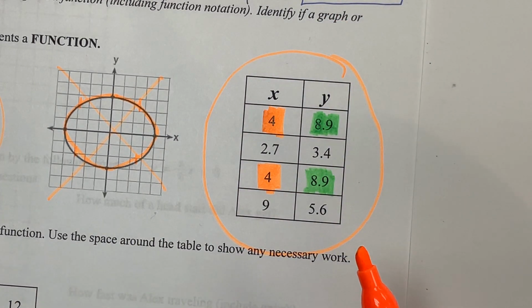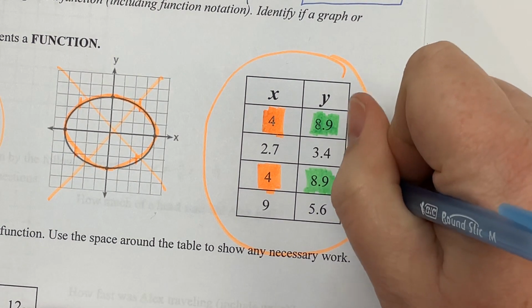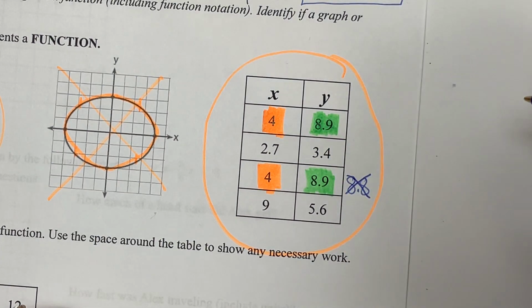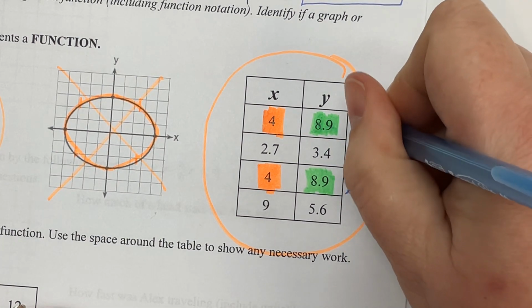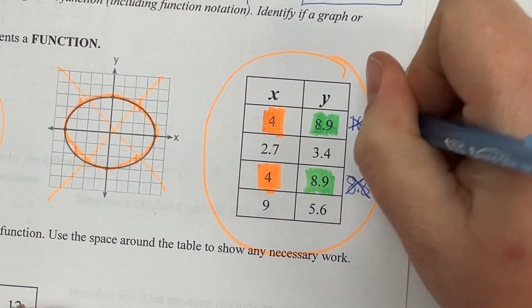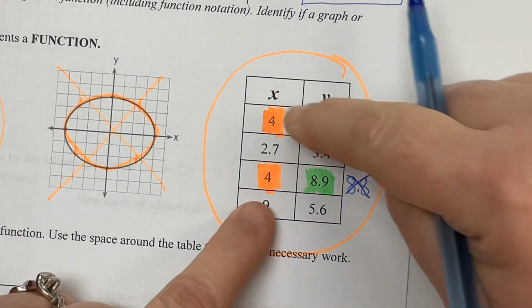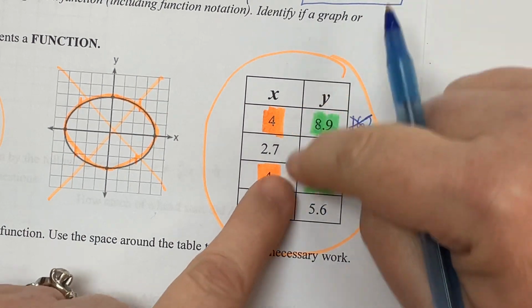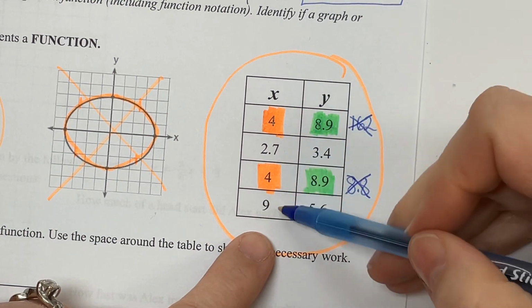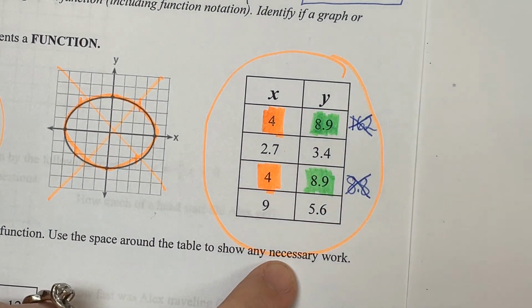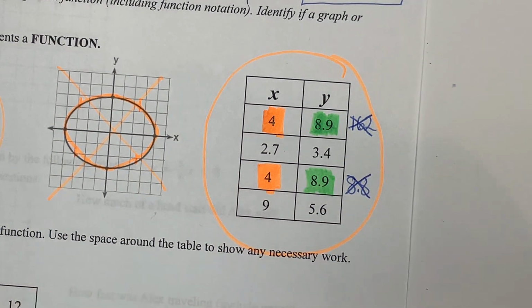It's a function. Now, if this had been something different like 8.8, then it's not a function. Or if this was 162, it's not a function. They don't match. The y's have to be the same if the x's are repeating. And if the x's are different, then it's totally fine. Okay, so that's something to watch out for.